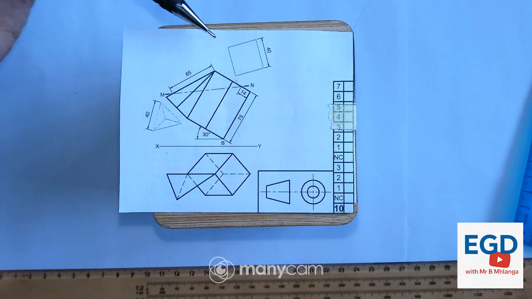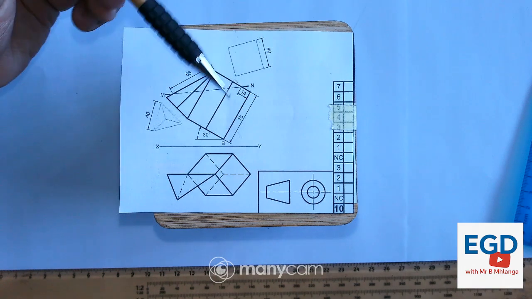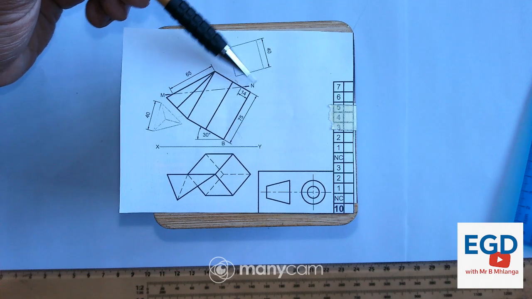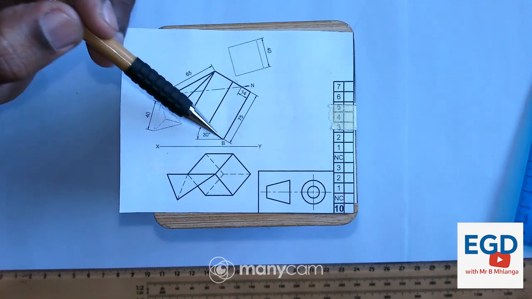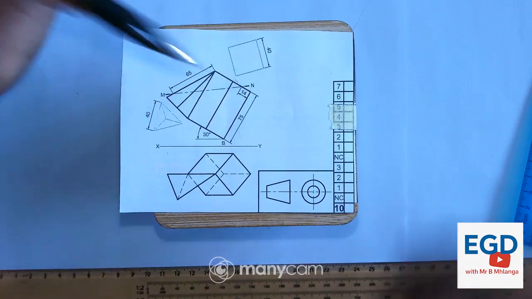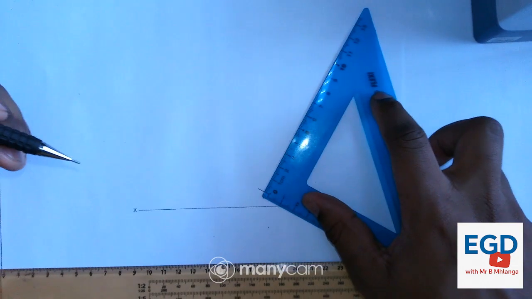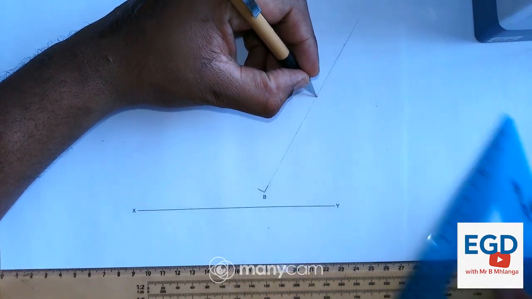Remember, I'm trying to draw this auxiliary view, right? So obviously this line here, or this edge, is aligned with that point up there, right? So I'll just mark off the height of the prism on that same construction line. So the height of the prism is 75, so it's right there.